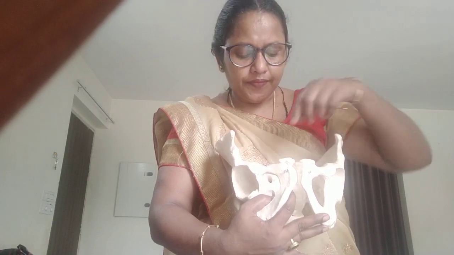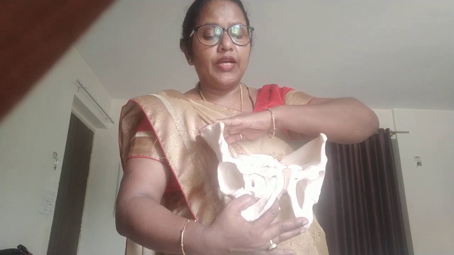Even the coccyx is pushed back at the sacrococcygeal joint by the descending of the fetal head. The pelvis is divided into two parts: the false pelvis and the true pelvis. The false pelvis is the upper part of the pelvic bone, and the true pelvis is the lower part. Then we will see them one by one.